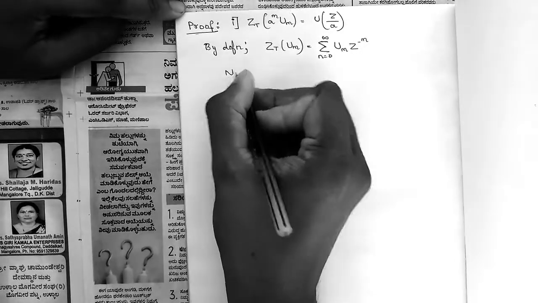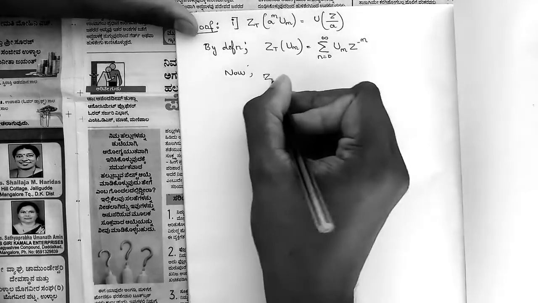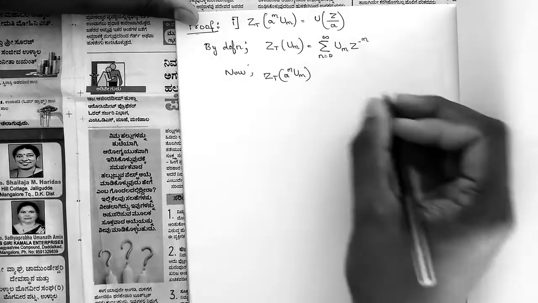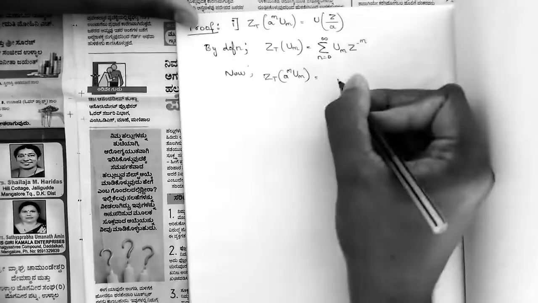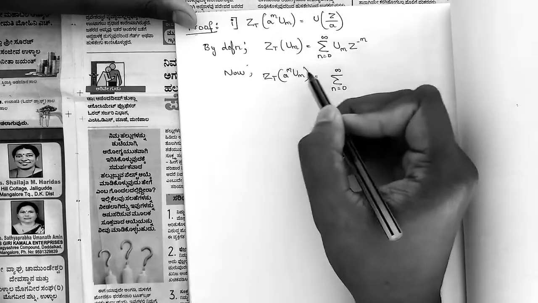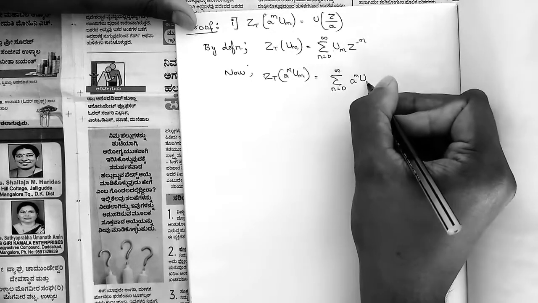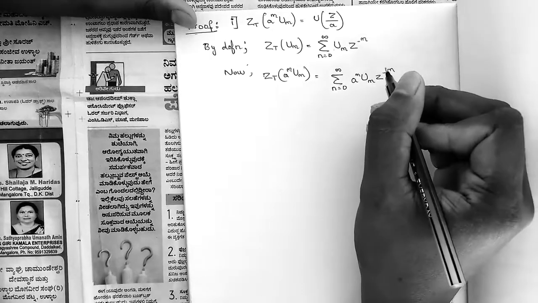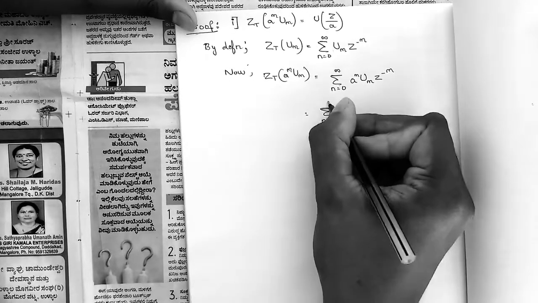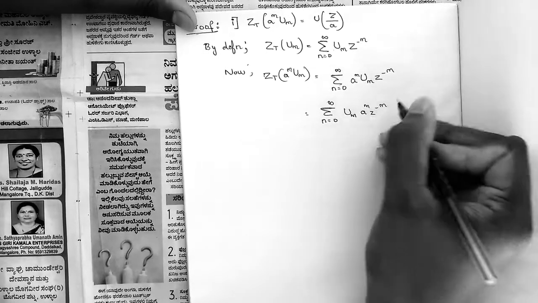Now let's consider the left hand side, that is, the z transform of a power n into u n. And now in the definition we will substitute the condition. Here in place of u n there is a power n into u n, so here also we will substitute the same thing. So here we can simplify some terms, that is, let's take u n to one side and let's write these two terms together.